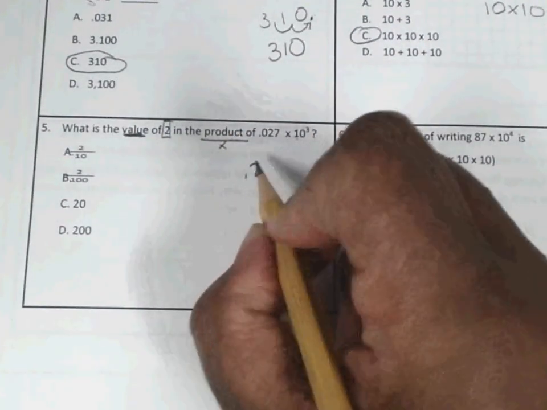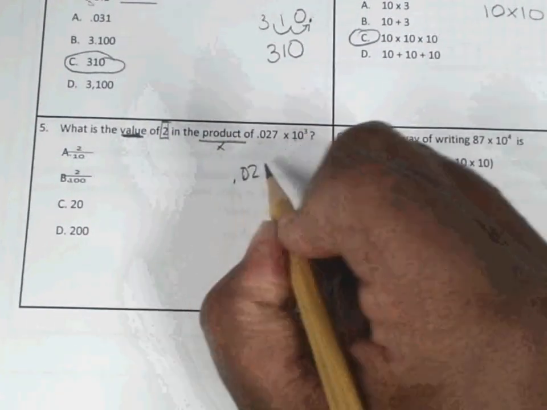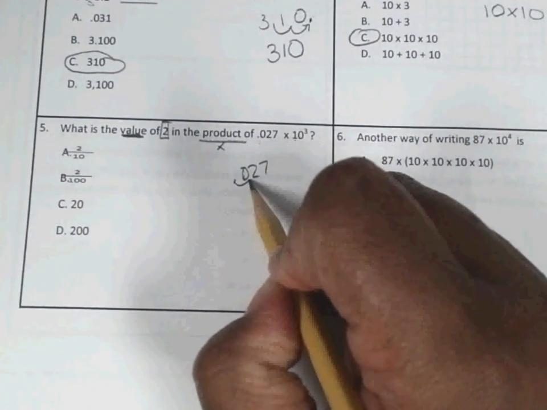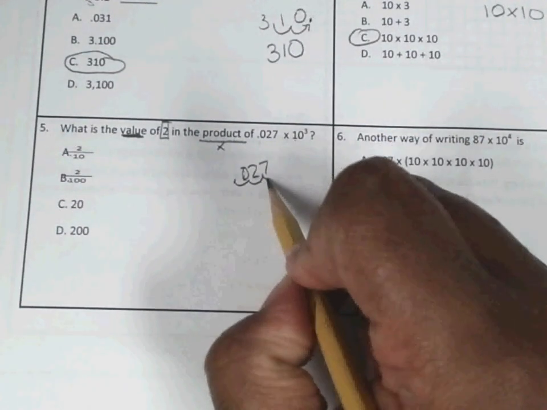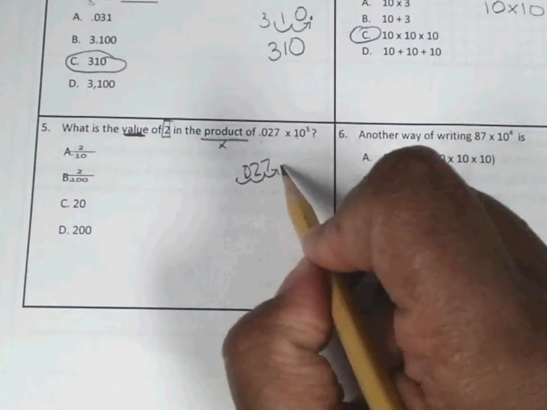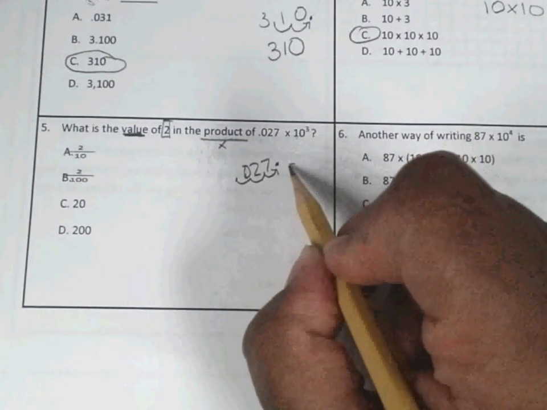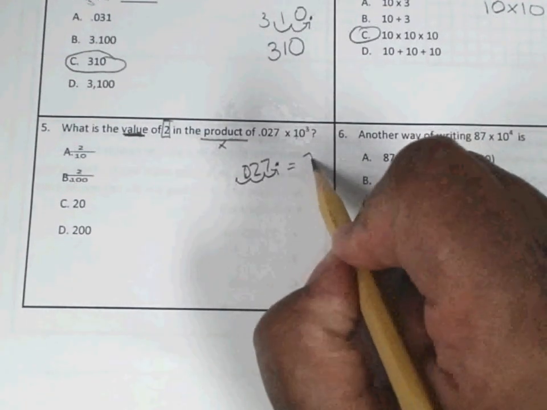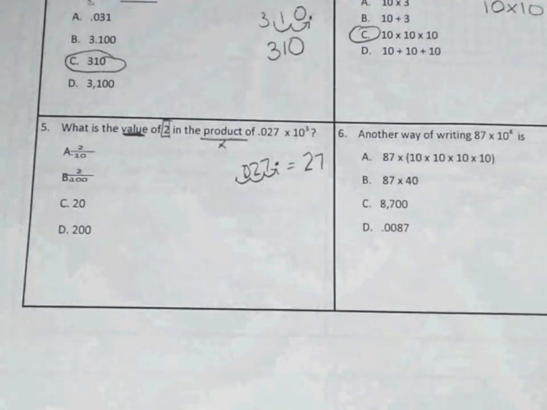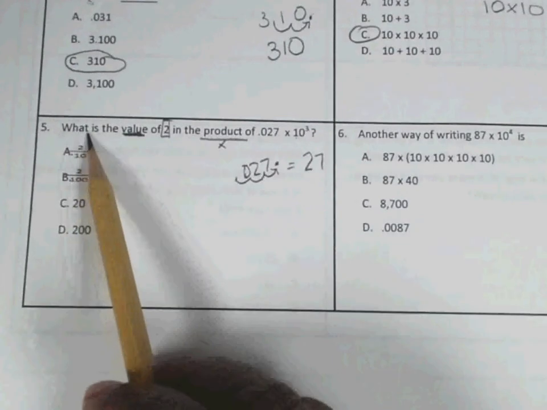So again, I can't pick up my number, but I can push my decimal. So that's 1, 2 times, 3 times, because it was to the power of 3. So my new decimal goes here, so I'm going to rewrite that number. I'm not going to put the 0 in front of a whole number because I don't need a 0 in front of 27. So now let's reread the question.